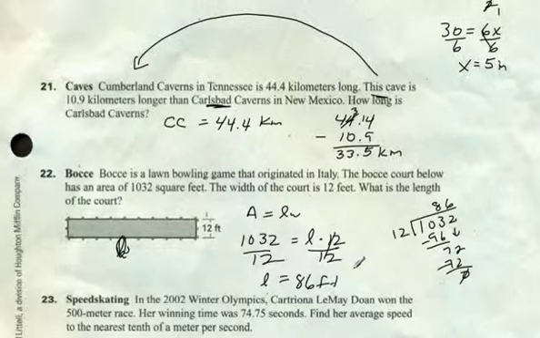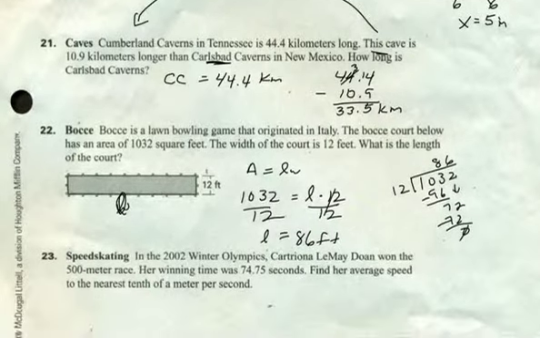It's quite a long court. You throw the ball out there and you try to get it closest to a ball that you throw originally. I'm not sure what that ball is called. You can knock balls away from other balls. It's kind of fun.